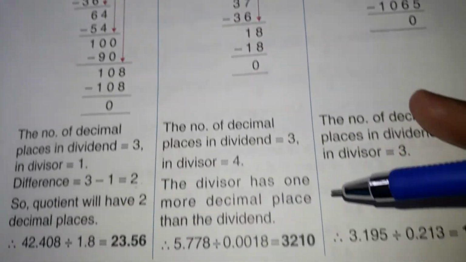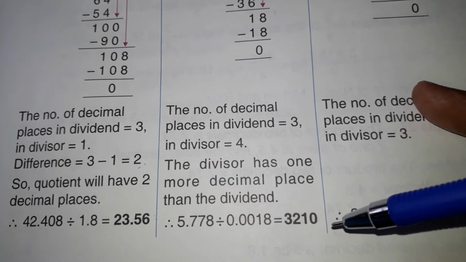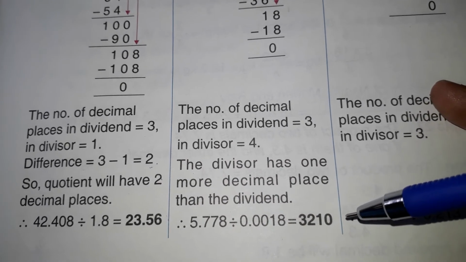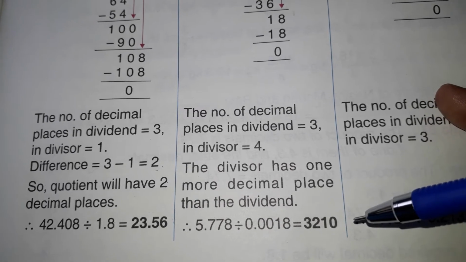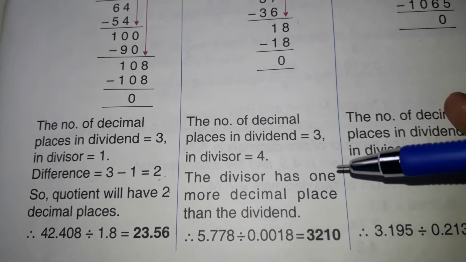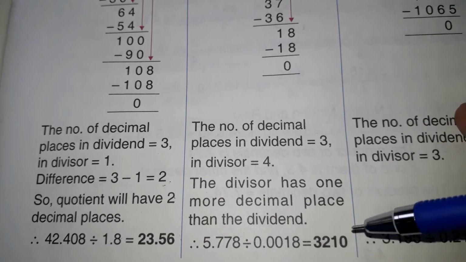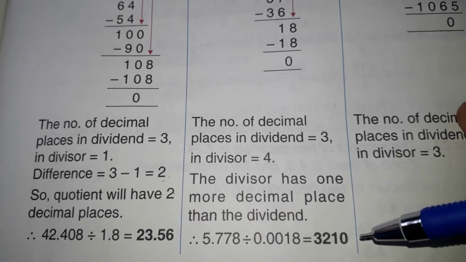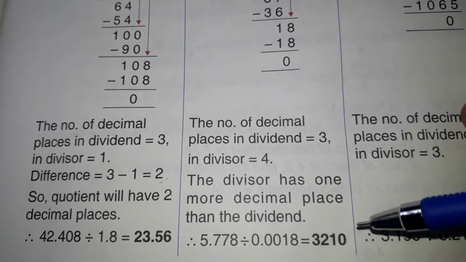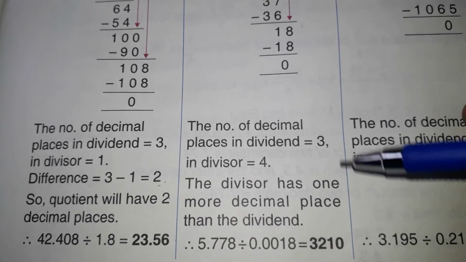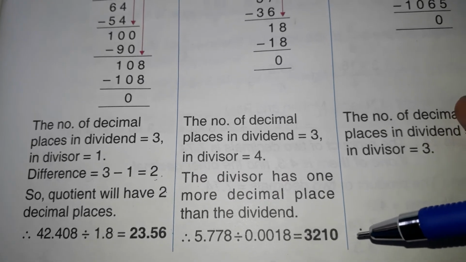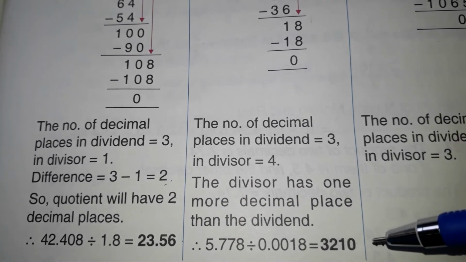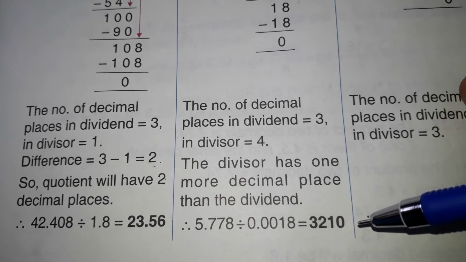Beside the quotient, take one 0. Don't put the decimal in the second type. Put the 0 at the end. How many zeros do you have to take? That is equal to the number of decimals in the difference. The difference is 1, so 1 decimal. If the difference is 2, 2 zeros. Difference is 1, one 0. Difference is 2, two zeros. As per the decimals in the difference, you take zeros beside the answer.